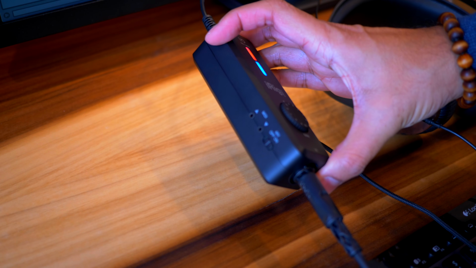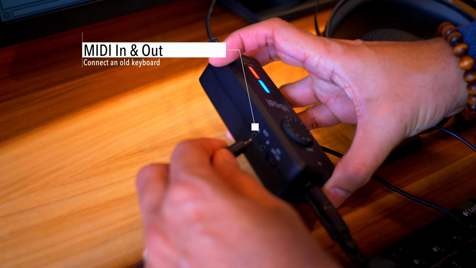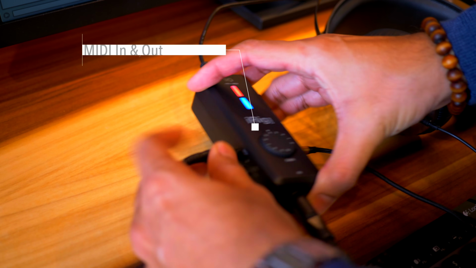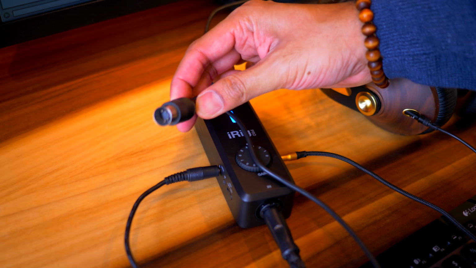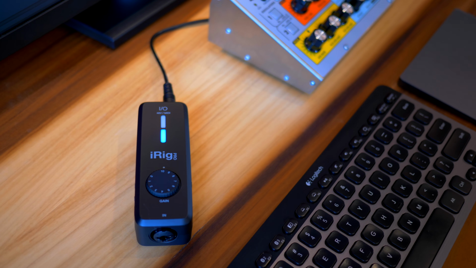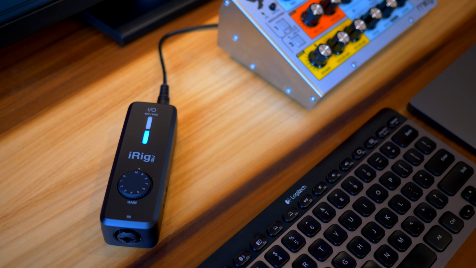MIDI allows you to connect keyboards through your audio interface to your computer. Now these days, most keyboards have USB, but older keyboards use an old MIDI connector. If you've got an old keyboard that doesn't have USB, find an audio interface that includes this feature. I really can't believe they fit all of this into this iRig Pro.